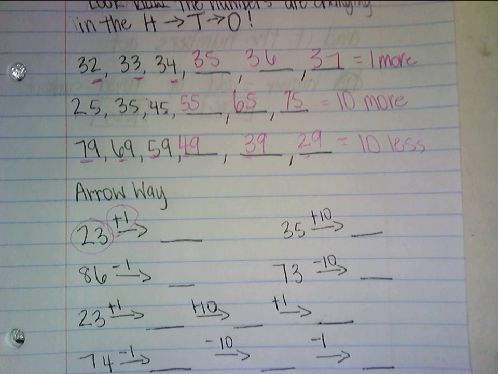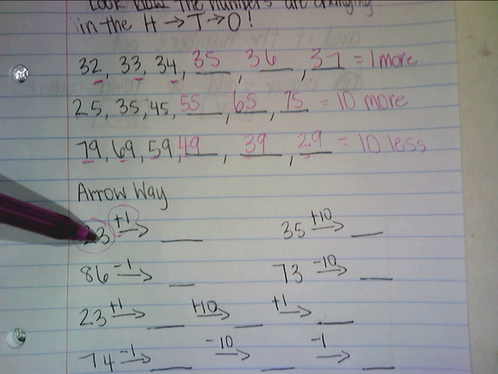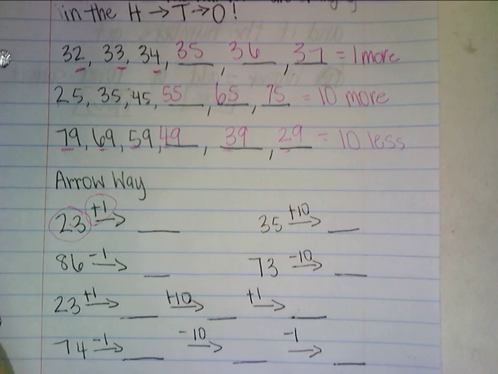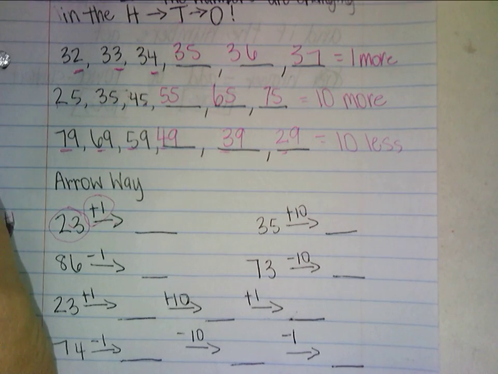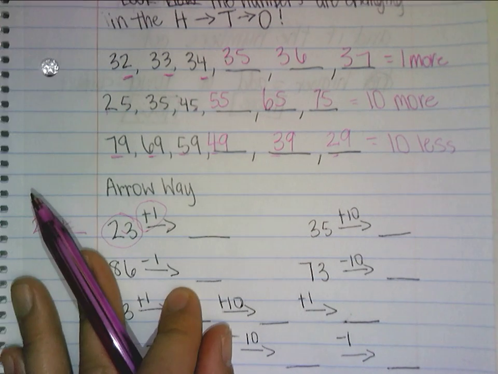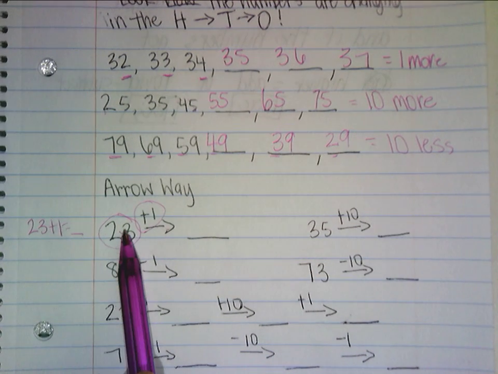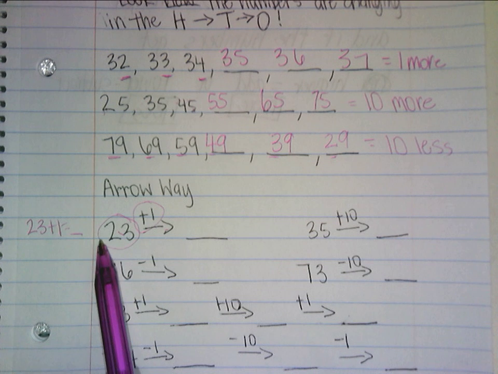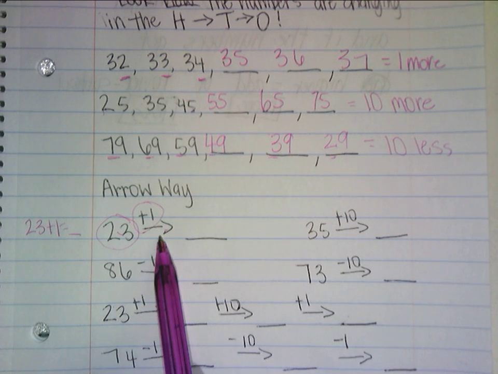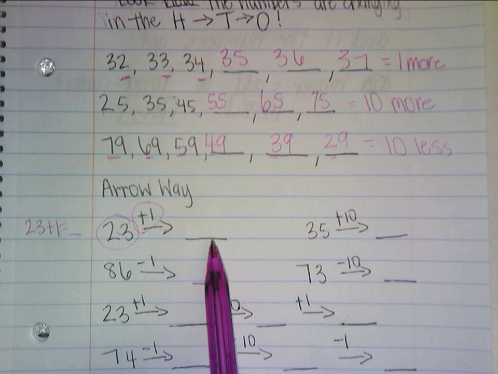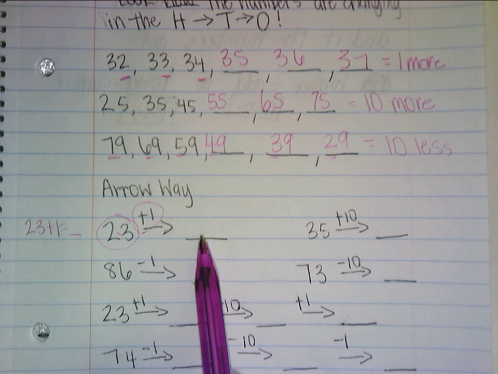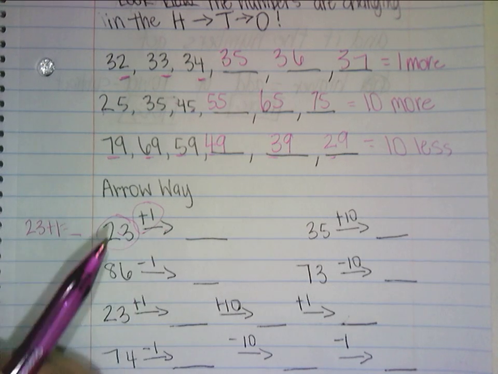So let's look at this first example. I have 23, and I'm going to do plus 1. Instead of writing an equation, 23 plus 1 equals blank, you're going to use the arrow way. So there's the equation. You couldn't see it. This is just a quicker, maybe more efficient way to show how a number is changing. It's called the arrow way because it has an arrow. So you would write the number 23, plus 1, and the next number right here after the arrow. So 23 plus 1 is 24.